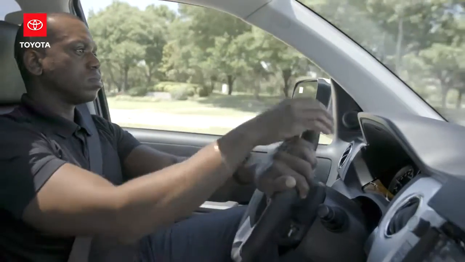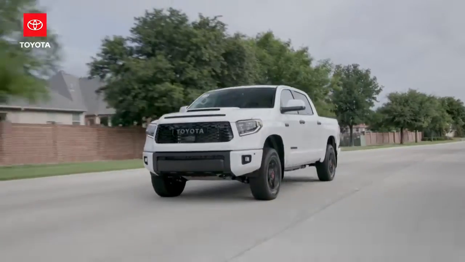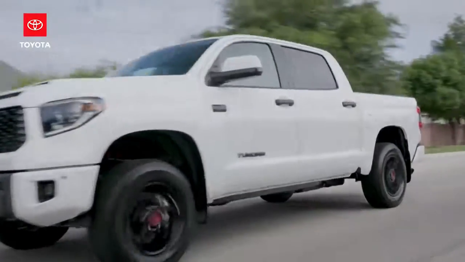And that's all there is to using dynamic navigation, a key part of Toyota's premium audio systems. For more information, please review your owner's manual or visit toyota.com.